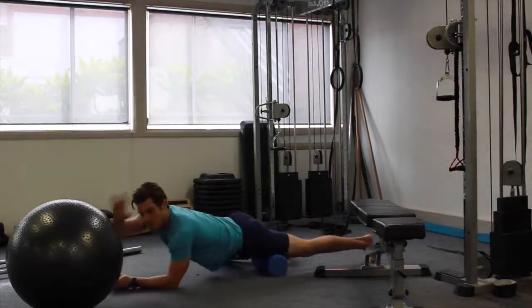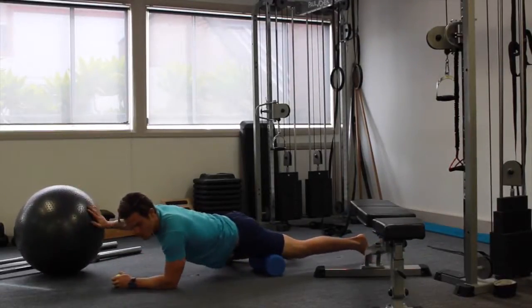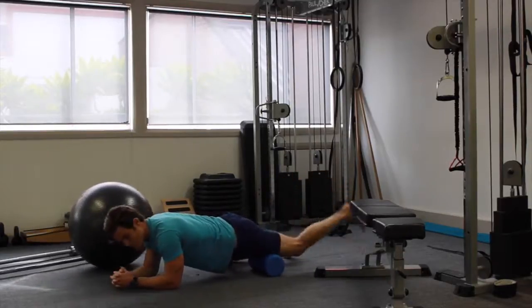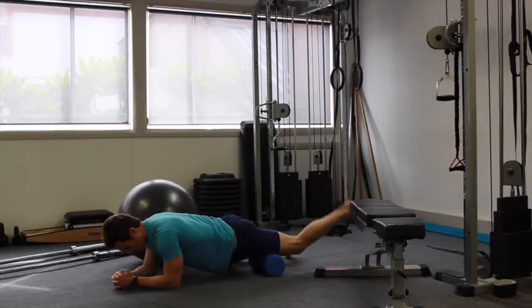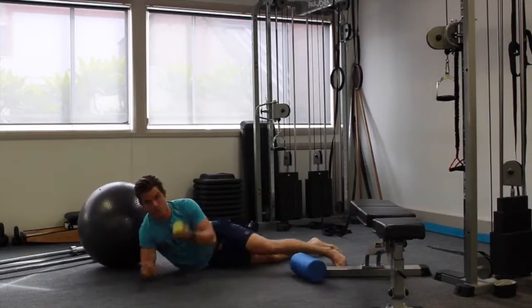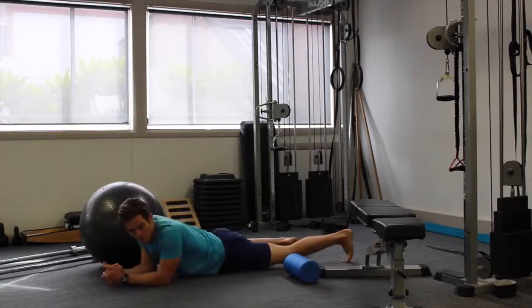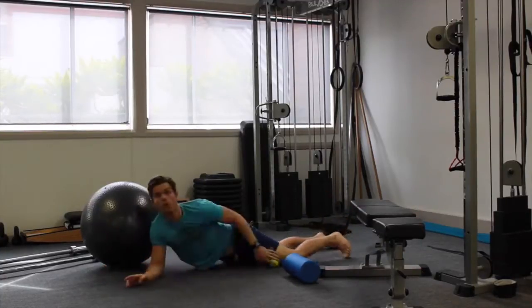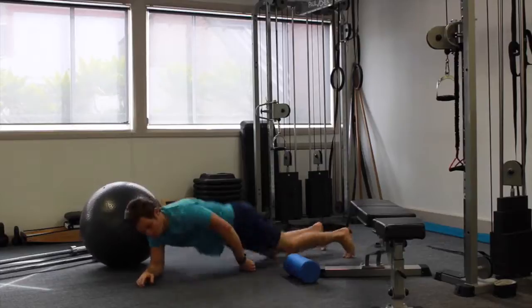But I'll have guys do some good rolling, but then go into almost like a pin and stretch. So find some tight tissue, heel up, heel down a few reps. Again, you could use a tennis ball. It's a bit more specific. It's a good one all the way up to the front of that hip.